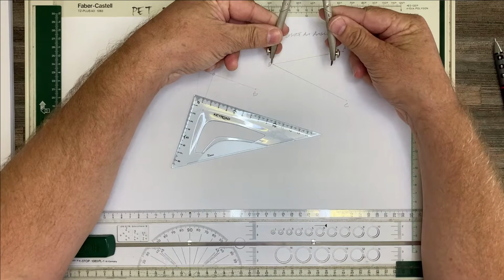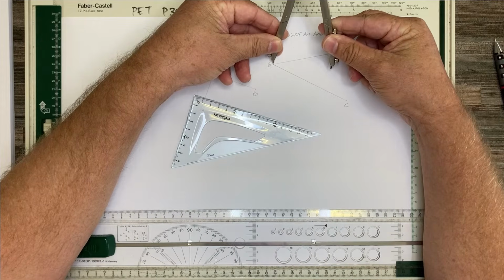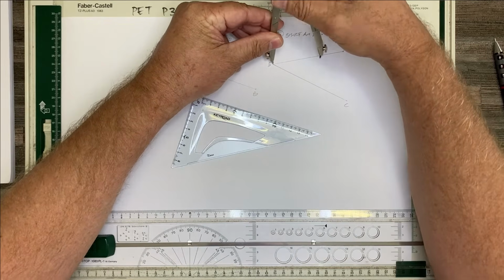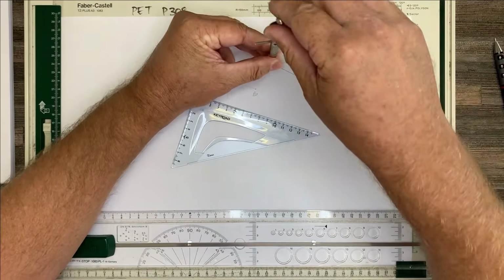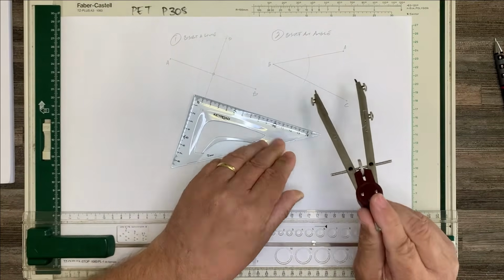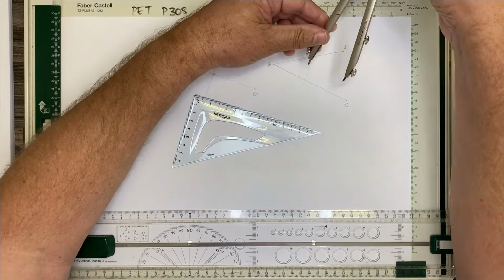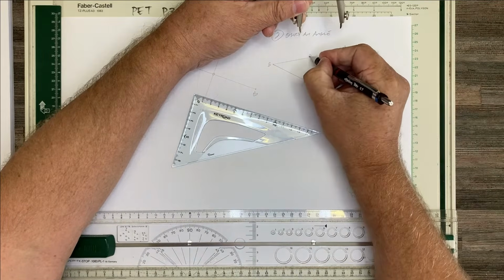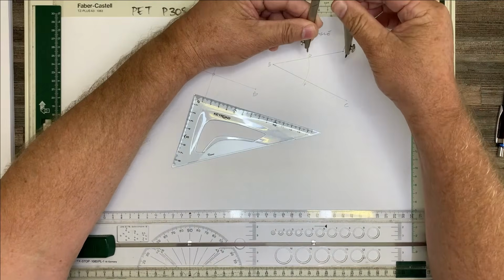So we take our compass and place it on point B, the middle point of that angle, and we don't want it to be too long, about halfway along the lines, and then we draw an arc. Now we can leave the compass at the same radius. Where the arc crosses the lines, we have points D and F. I'm not sure where E is, but there we go.